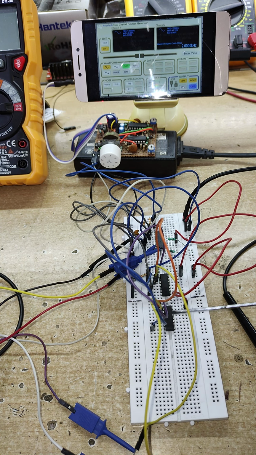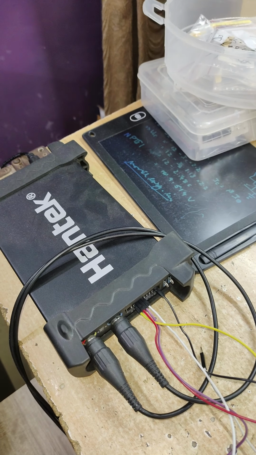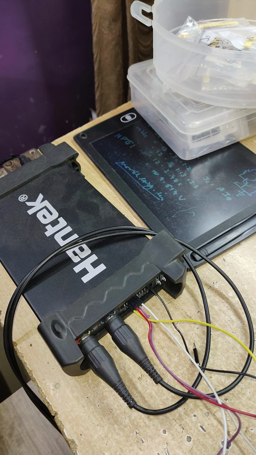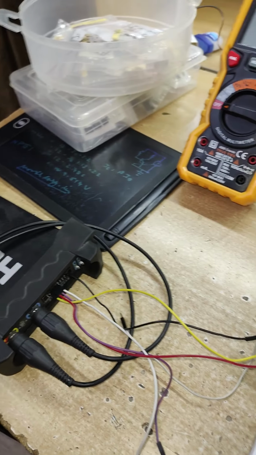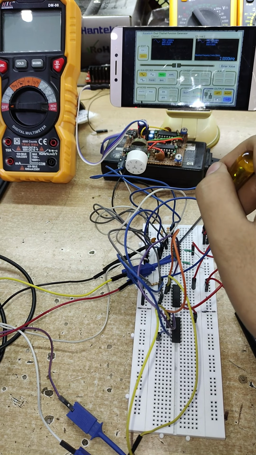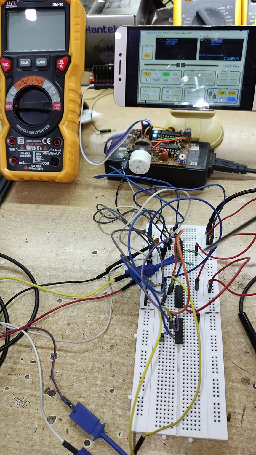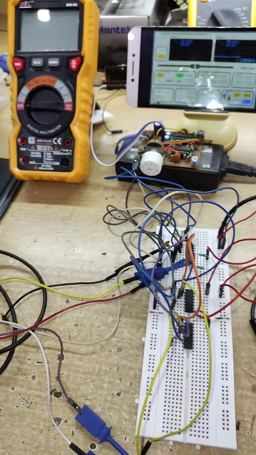And I have connected the outputs of these ICs to channel number 2 and 3 of my logic analyzer. Now this is my Hantek oscilloscope, which has an inbuilt 16 channel logic analyzer. I've connected the outputs from both these ICs to this logic analyzer. Similar goes for the outputs that I'm obtaining from the comparator, which are acting as inputs for these particular ICs. I have connected them to the logic analyzer channel number 0 and channel number 1 respectively.